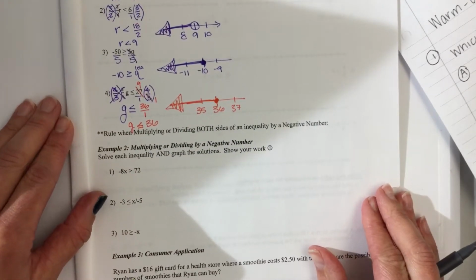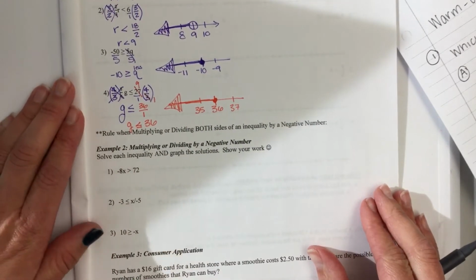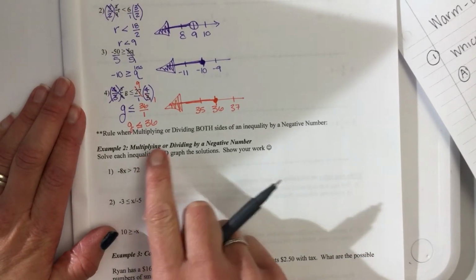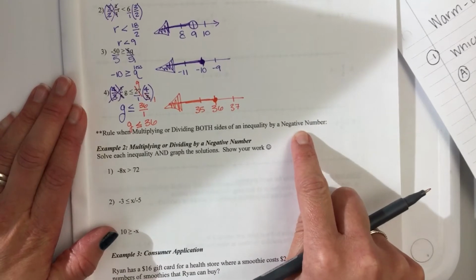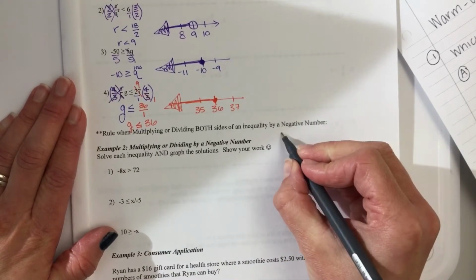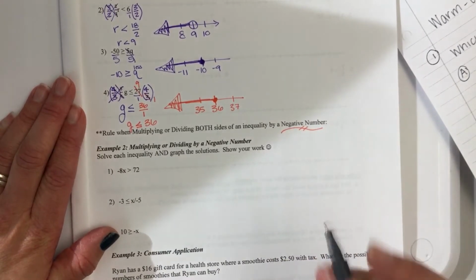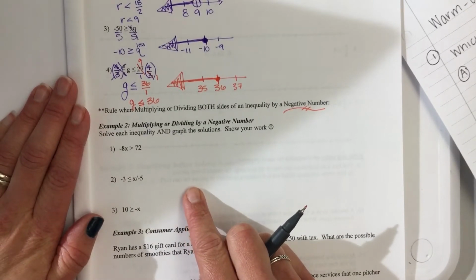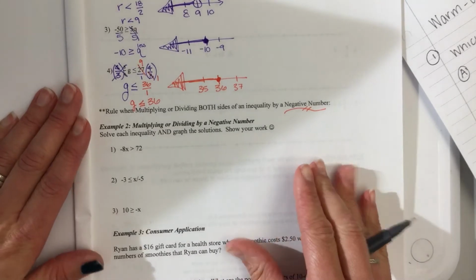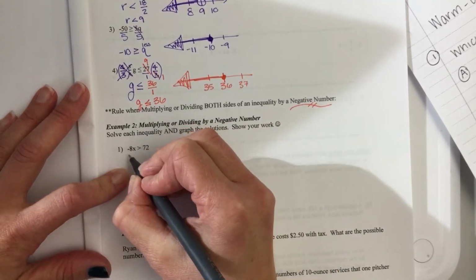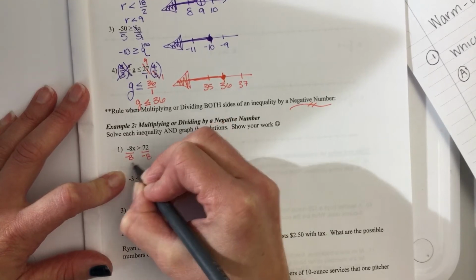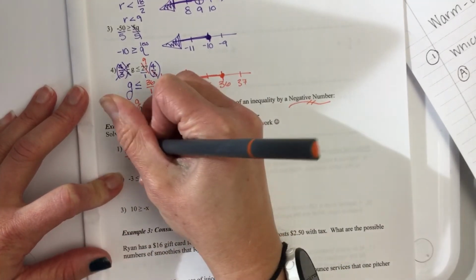When you are multiplying or dividing to get the variable by itself, it's pretty much the same way as we do equations, except when we multiply or divide by a negative number. This is where things change. So when you multiply or divide by a negative number, you have to flip your inequality symbol. So it's not super hard, you just have to remember to do it, which is where most of us make the mistake.